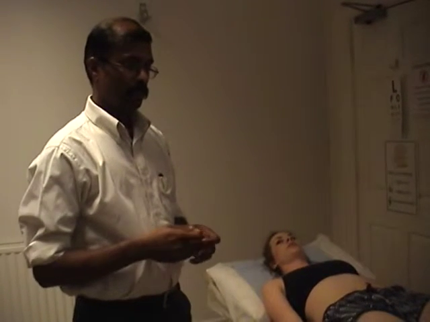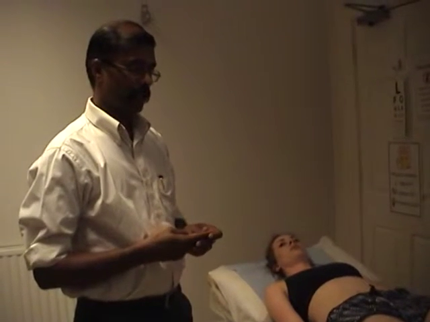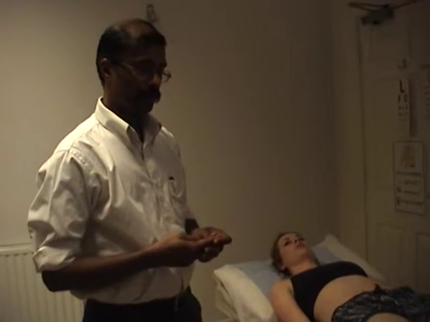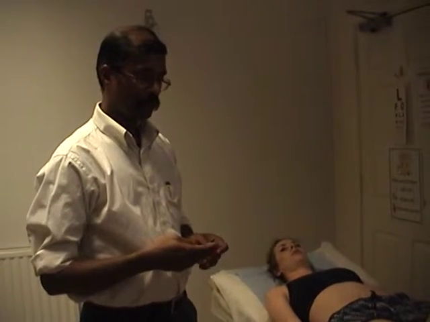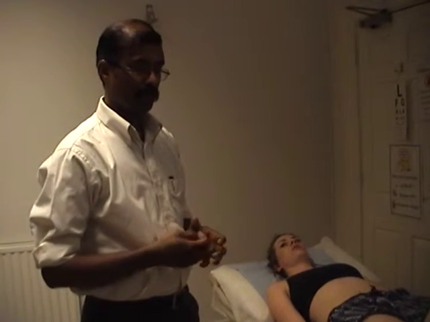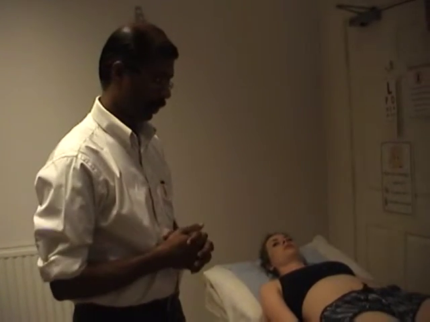0 is no movement or paralysis, 1 is a flicker of a movement, and 2 is the full range of movement but with the gravity eliminated, and 3 is the full range of movement against the gravity, and 4 is the full range of movement but with mild weakness, and 5 is normal. Okay.